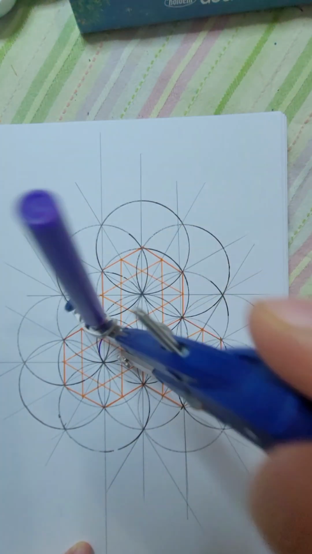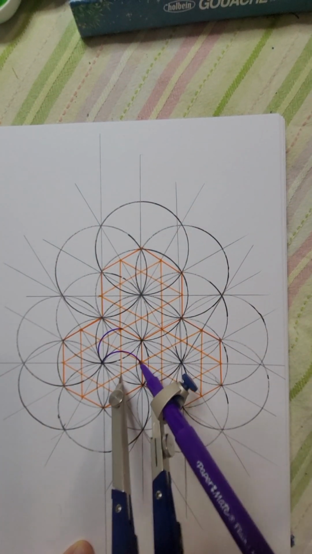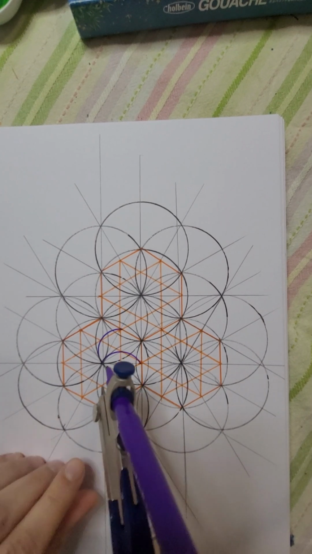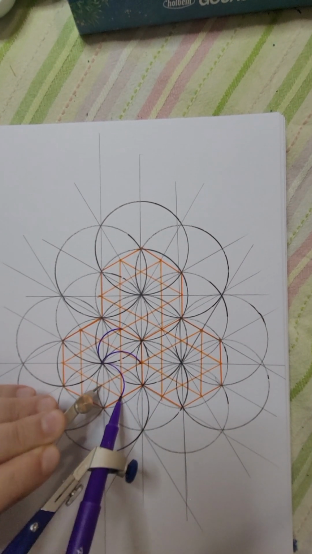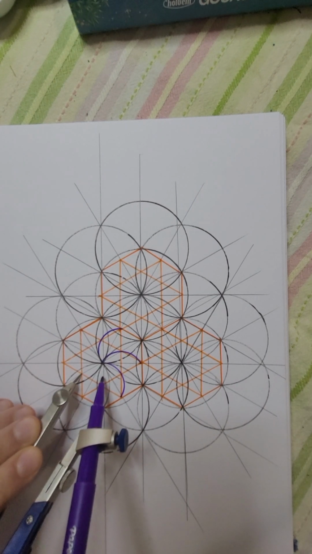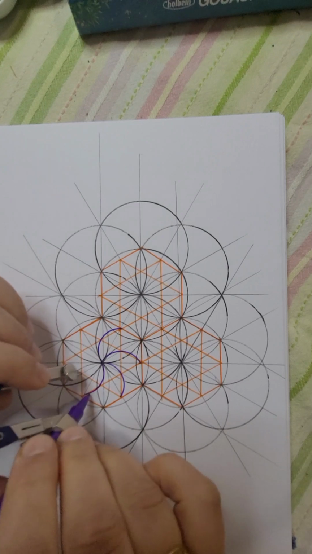So just like this, and we do that 6 times. So we go around just like this, just like this, and we just repeat the same thing over and over.